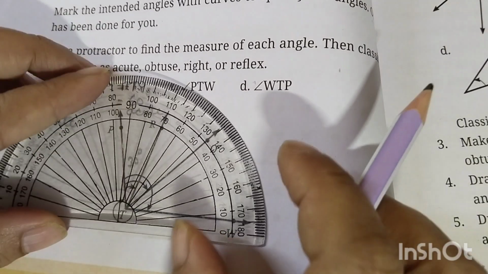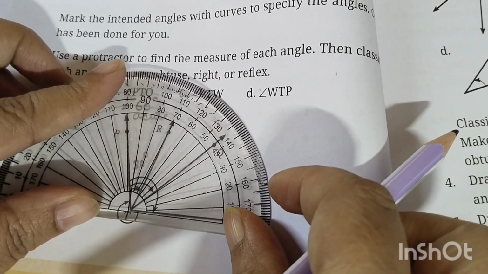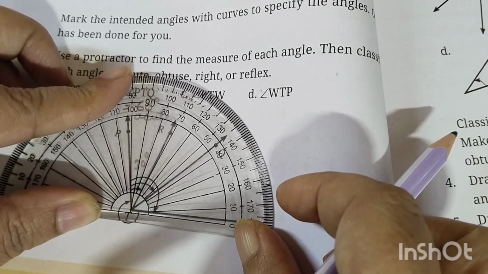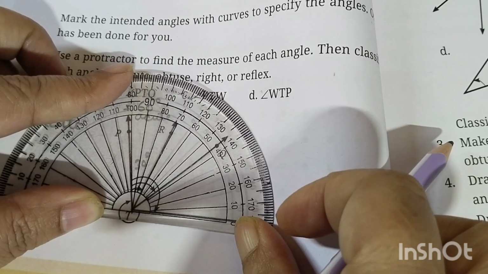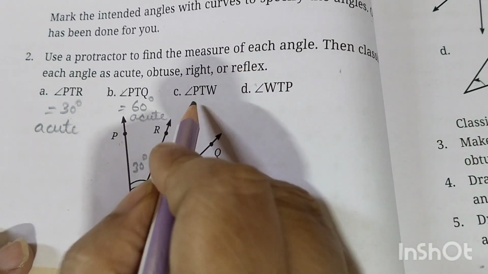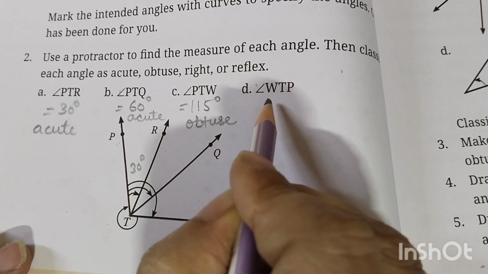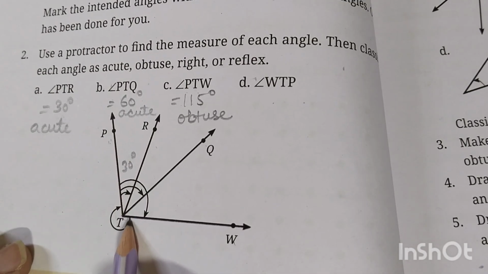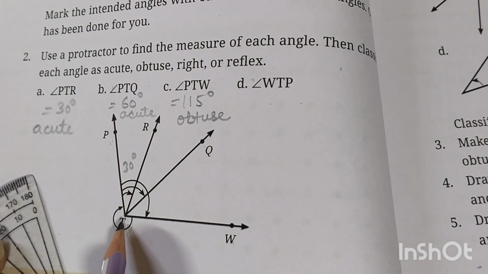Angle PTW. It is of 115. 115 means obtuse angle. What about WTP? It is a reflex angle. How can we measure this?